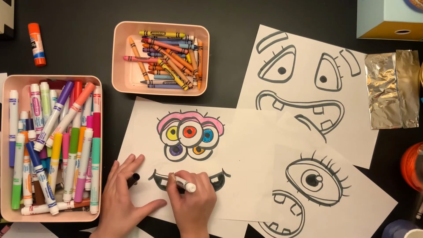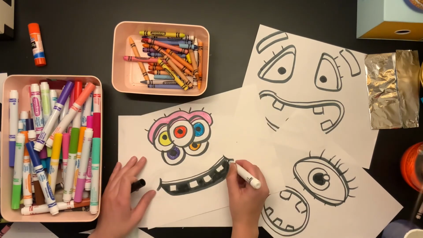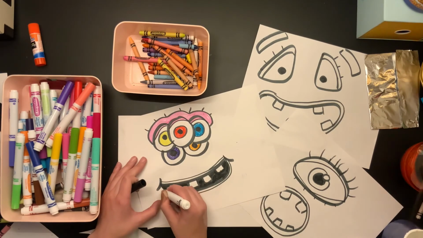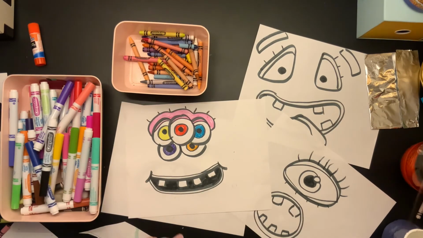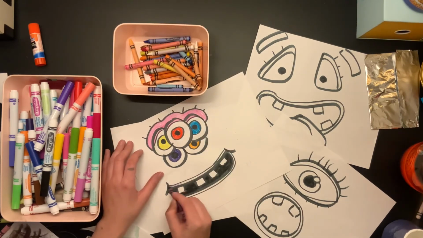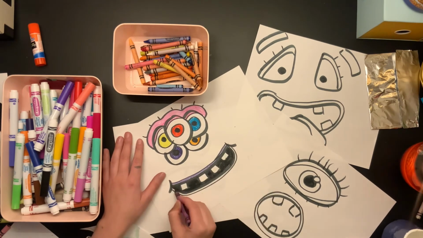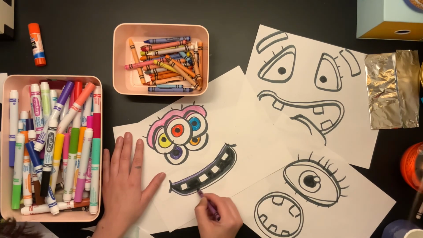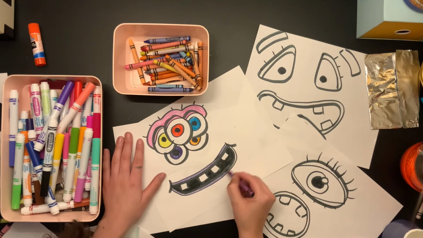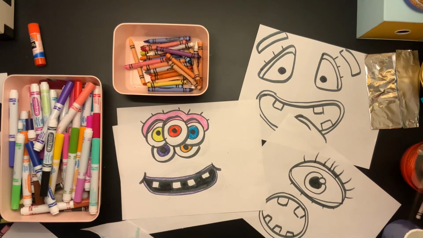I also decided to add some lips to this one, and so then I could color those in too. Yeah, so we were trying to make some colorful, fun monsters. They could be happy, sad, scary, any emotion that you want to give them. It's up to you what you want to do. Think about simple shapes. You could have triangle eyes, circle, whatever you guys want to do.